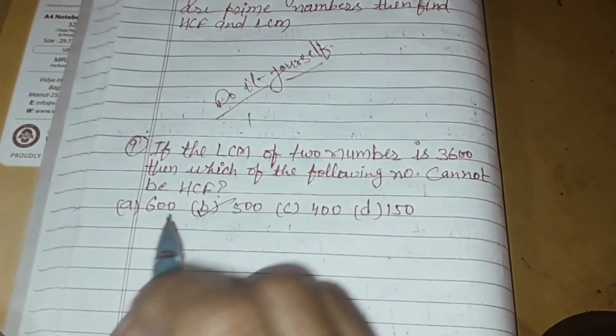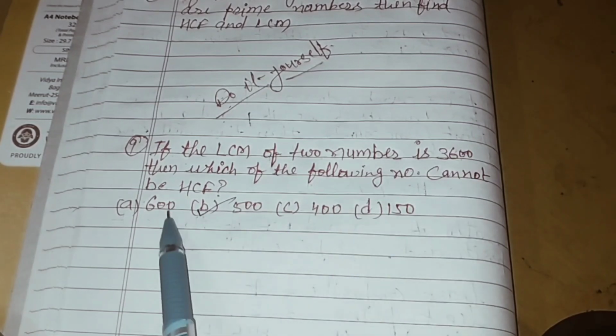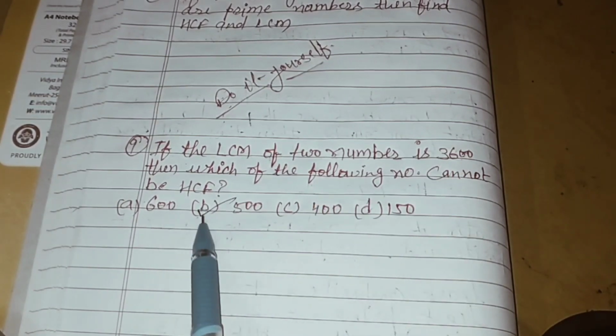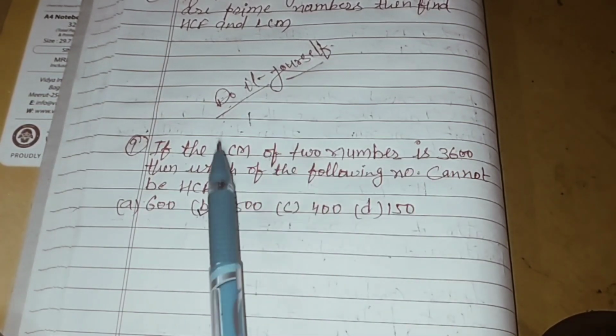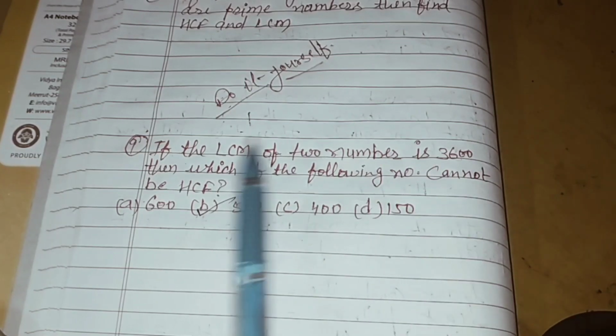So option B, 500, is our correct answer, because 500 cannot be the HCF if the LCM of two numbers is 3600.